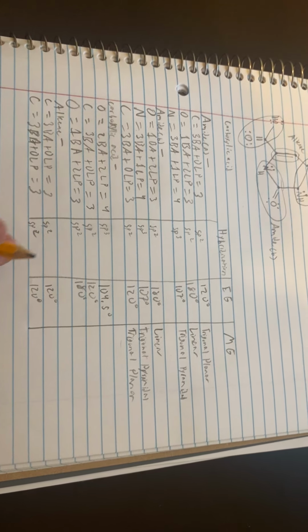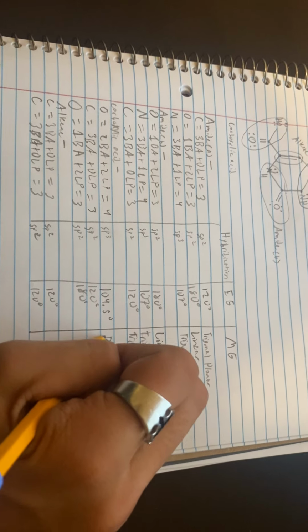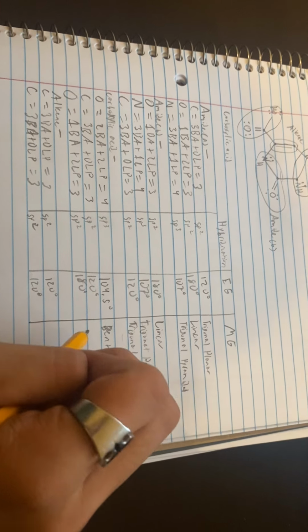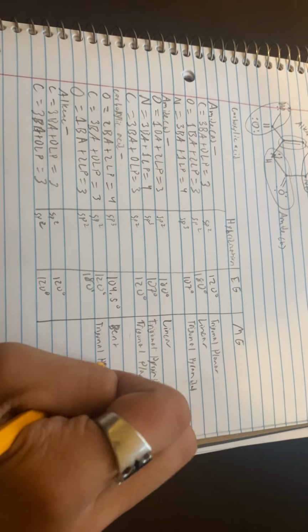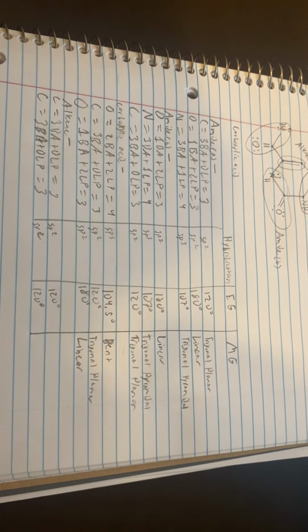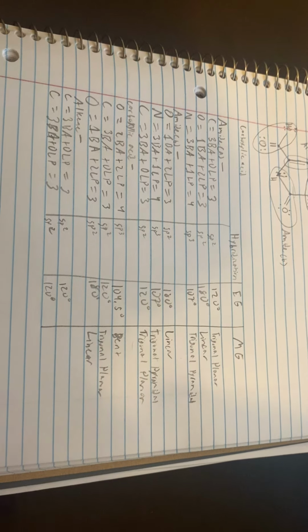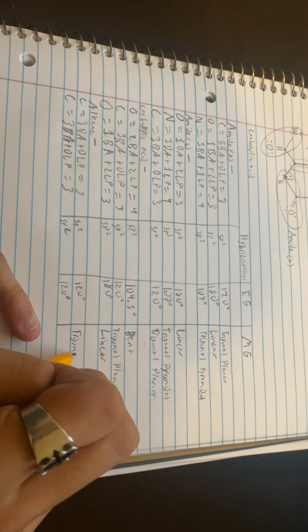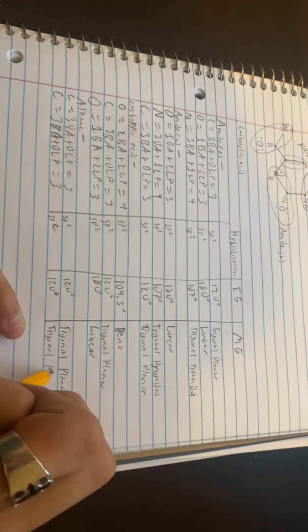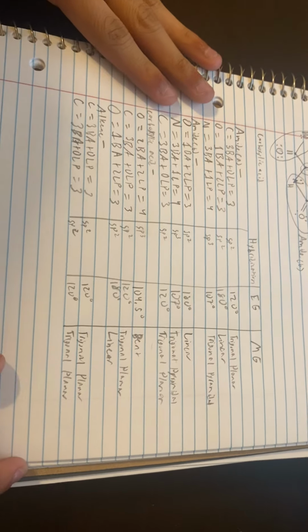For the carboxylic acid, we have the first oxygen as bent. The first carbon is going to be trigonal planar. And the second oxygen will actually be linear. Now moving on to the alkene, we have both of them as the same, and both are going to be trigonal planar.